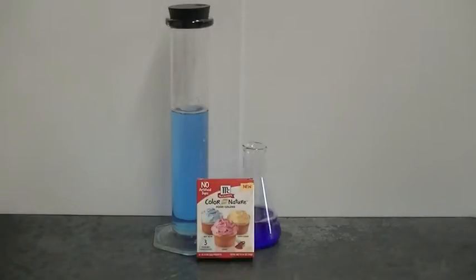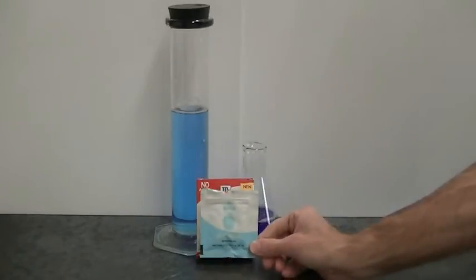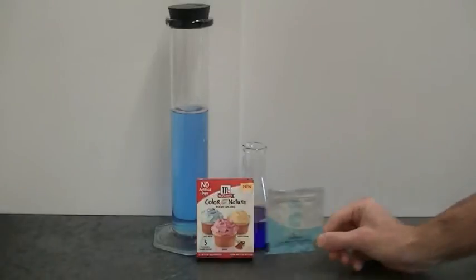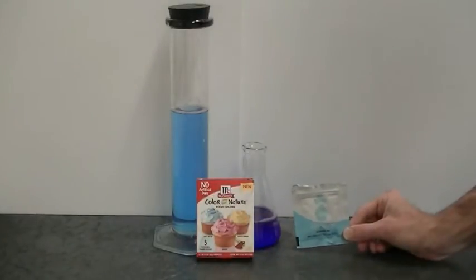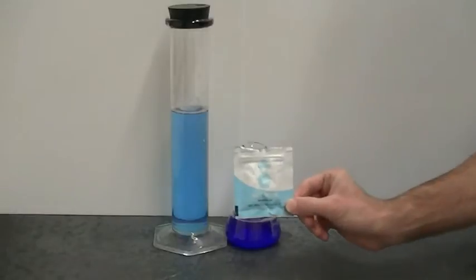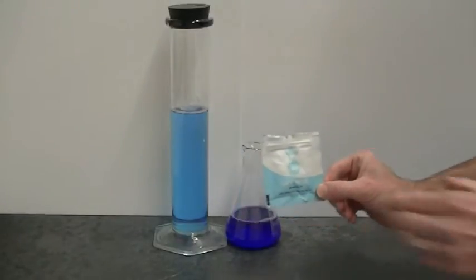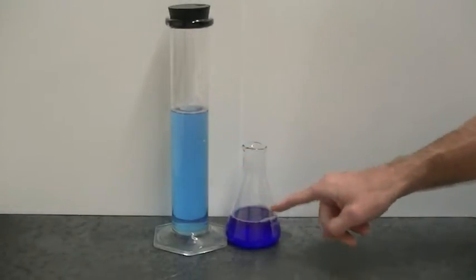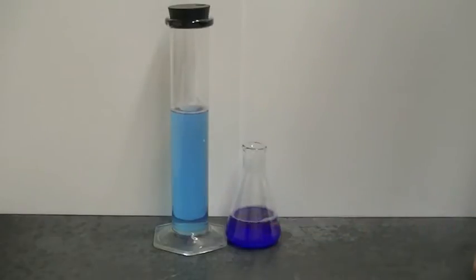I'd like to show you some very simple fluorescence experiments you can do with the sky blue dye contained in Color Nature food colors. Now inside this packet of sky blue dye is a powder, and I just took that powder and dissolved it in some water to make these two blue solutions that you see here.